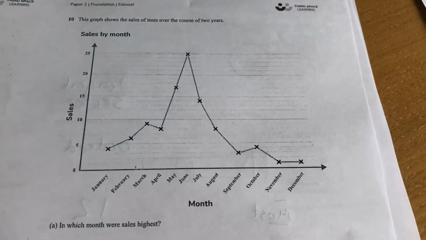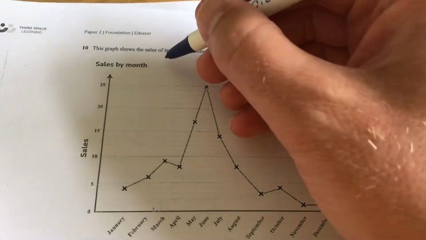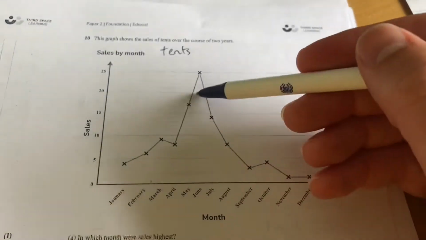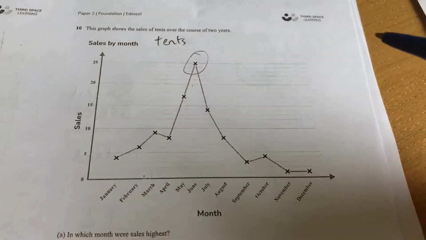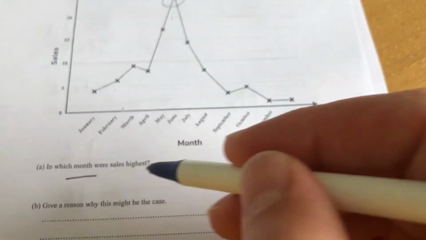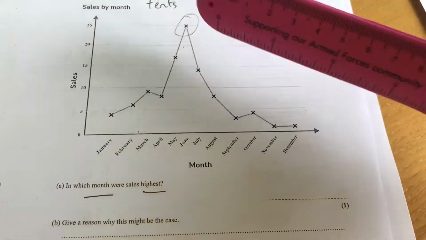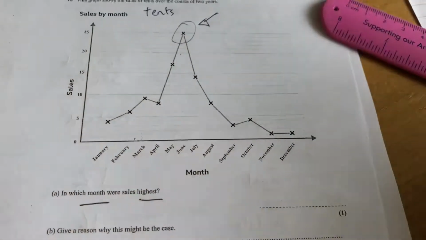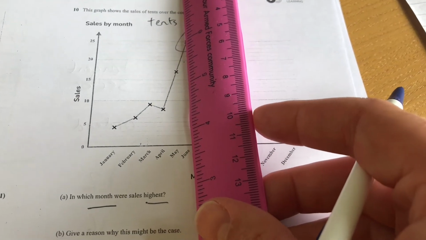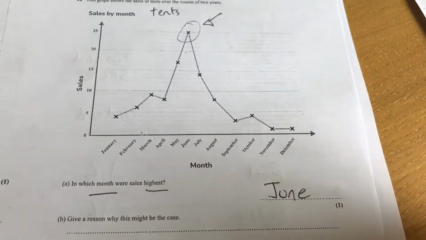Now here we've got a graph that shows the sales of tents over the course of 2 years. Real spike there. You can see what the top number there is. And it says in which month were sales the highest. Well, hopefully it's quite obvious that that's the one that's highest. If I read down using my ruler or the graph itself, I'm going to say June.